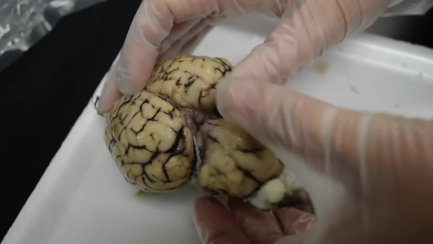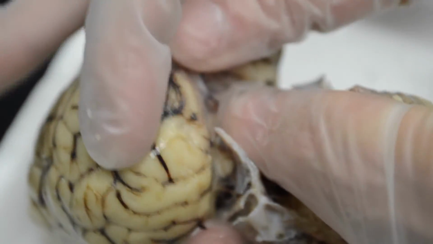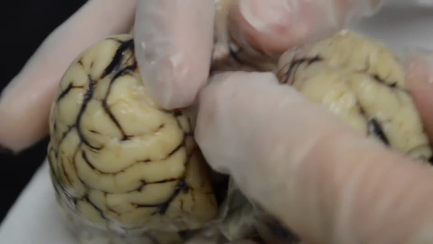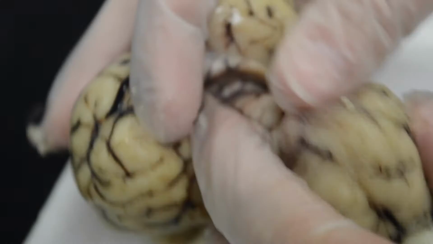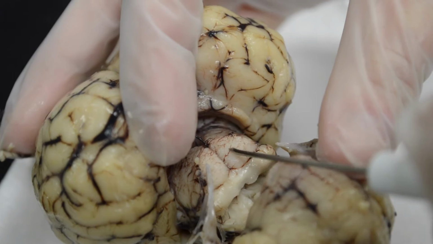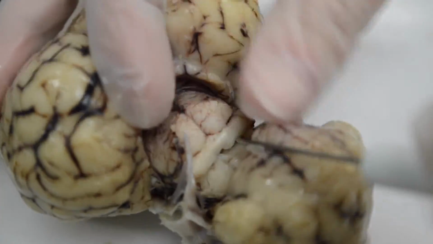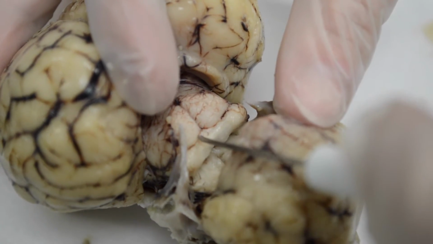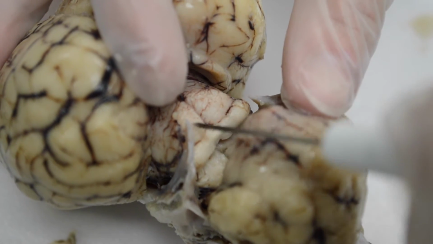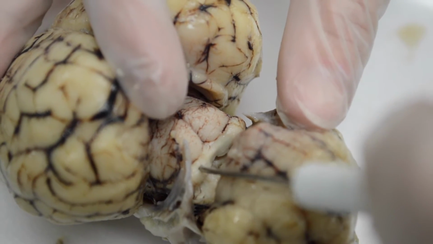Okay, so as I open up here, we're getting a posterior view, right? You'll see some structures here as we look deep. This section right here, where there's two larger rounded portions and two flatter portions underneath, are combined called the tectum, or the corpora quadrigemina. The two upper structures are called superior colliculi. The two bottom ones are called inferior colliculi.